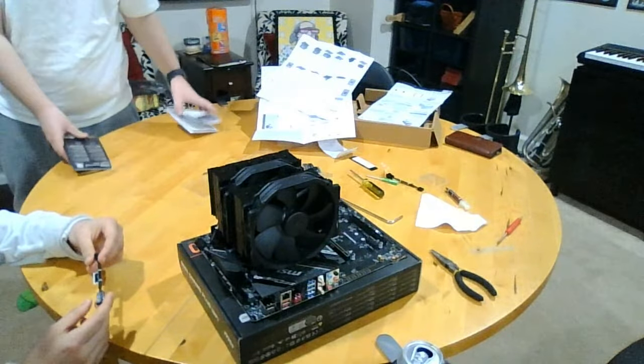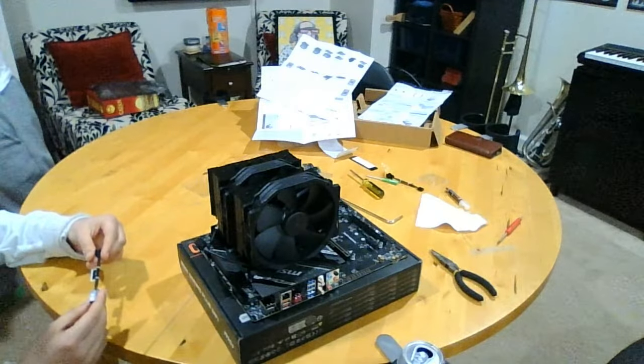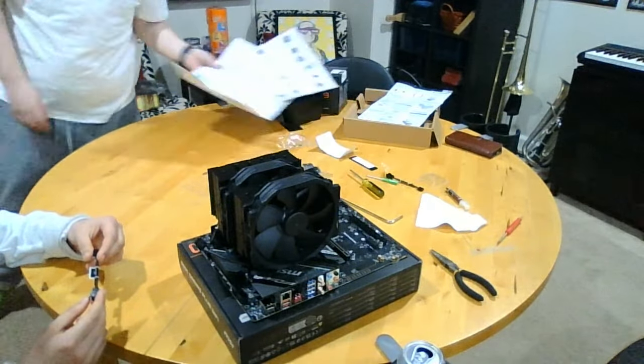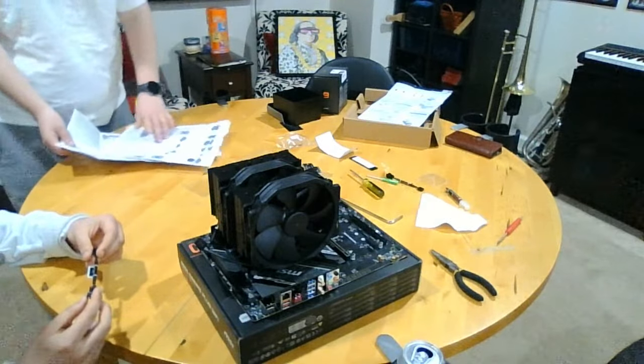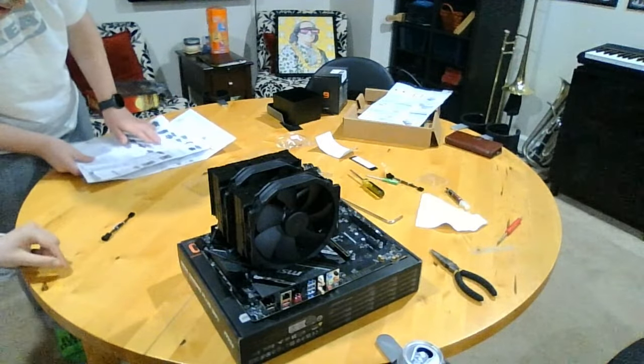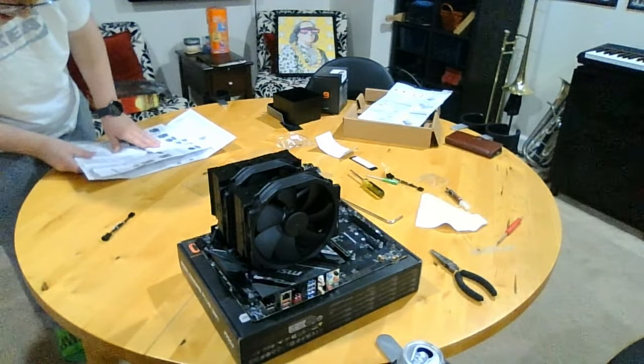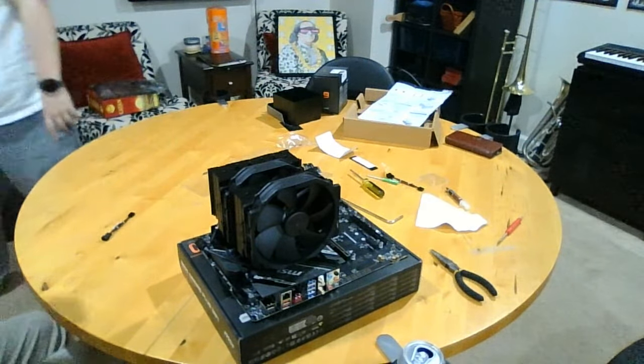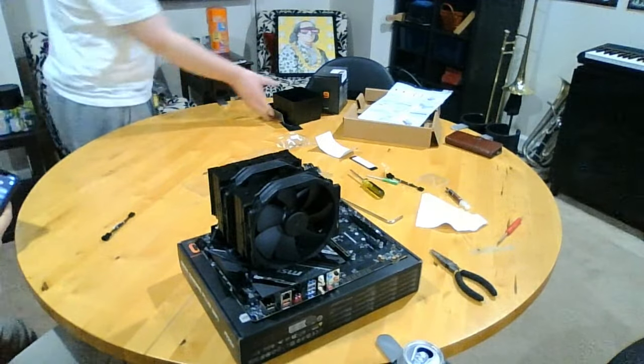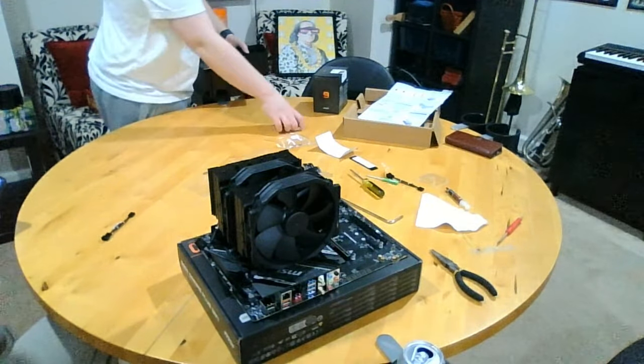That I don't know what it's for. I think it's for an adaptor. I think it's either or. It's like gray and gray, or gray and gray.